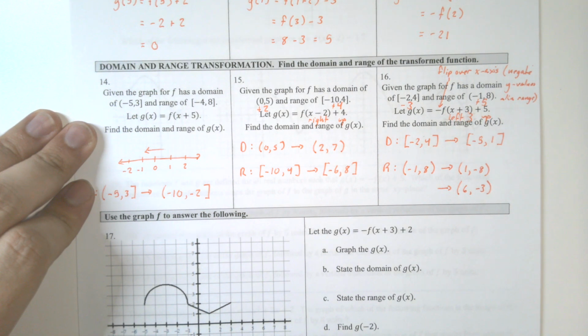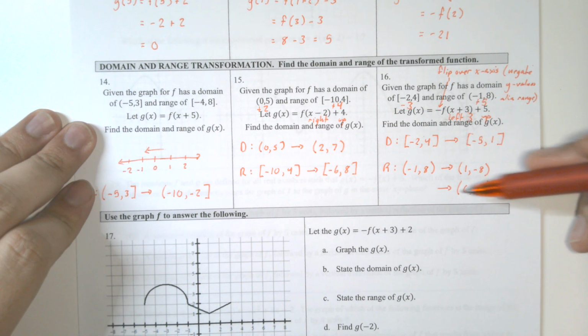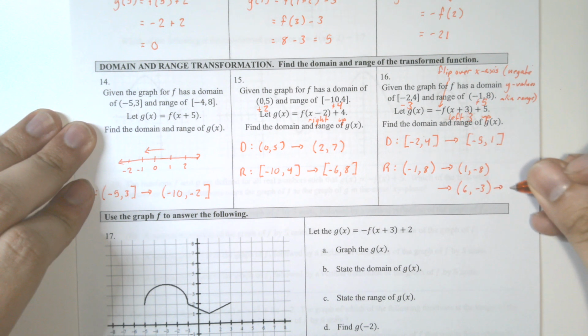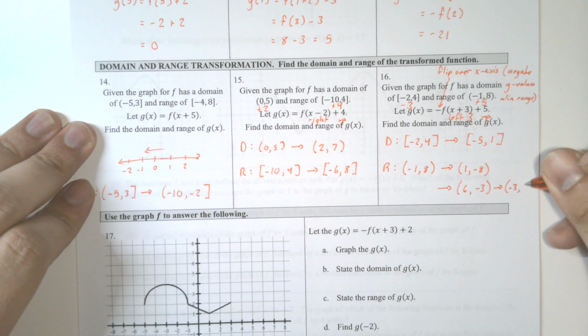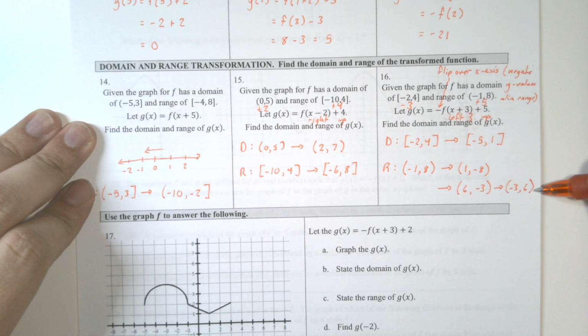And the last thing we have to be careful about is that this is still in the correct order. Anytime we do a reflection, we have to be mindful of that. So 6, -3 isn't correct. We need to write that from least to greatest. That's going to be -3, 6. So -3, 6 is actually our new range.